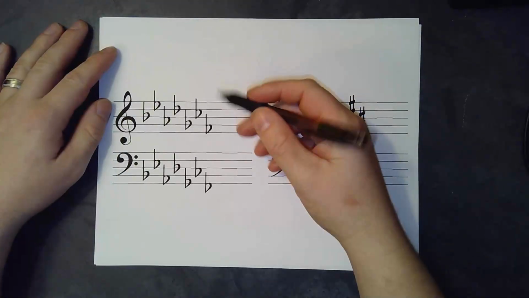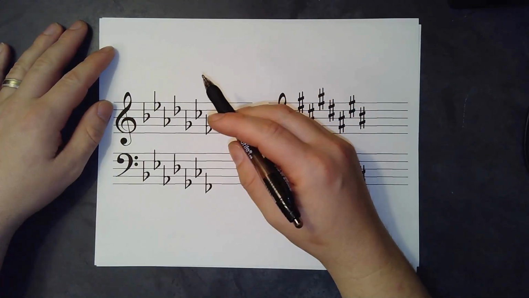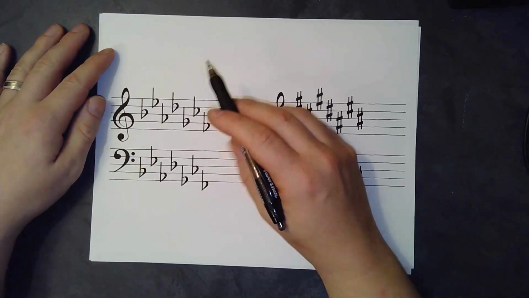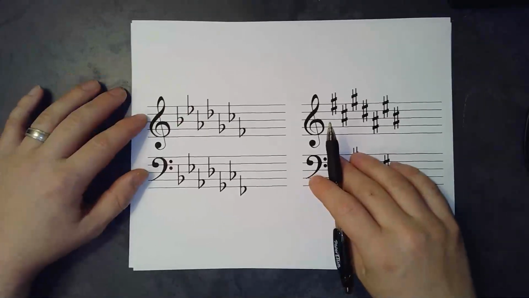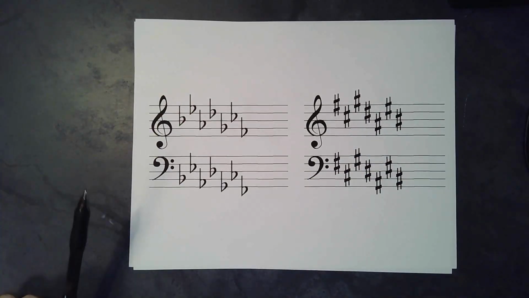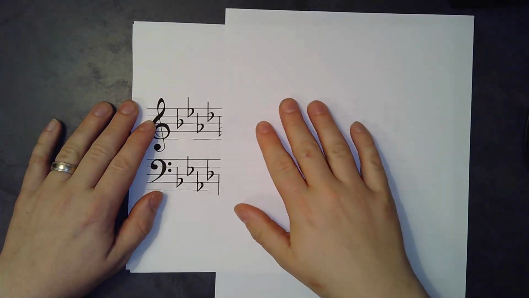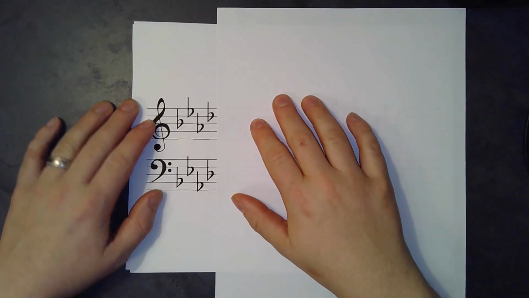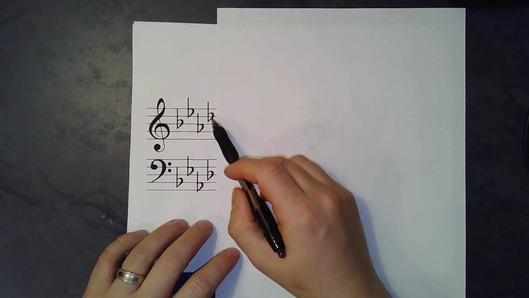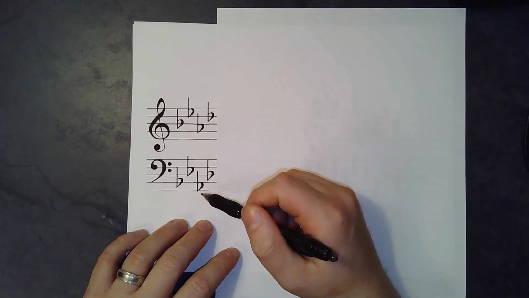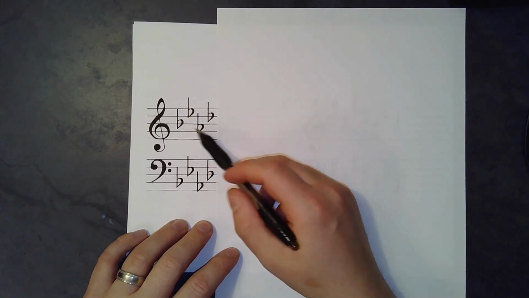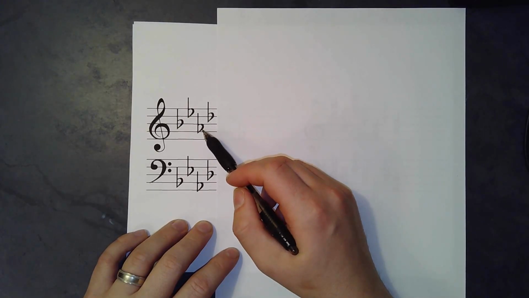With the flats, if you look at however many flats you have, and you go to your second to last flat, you find that's the name of the key. So for instance, if you have 4 flats in your key signature, you find your second to last flat, and that's the name of the key. So if you have 1, 2, 3, 4 flats, the second to last flat is A flat. This is the key of A flat.